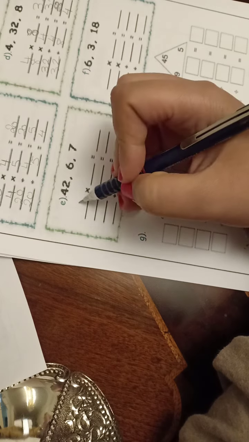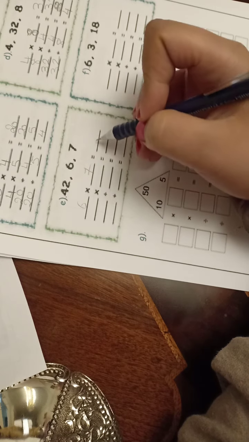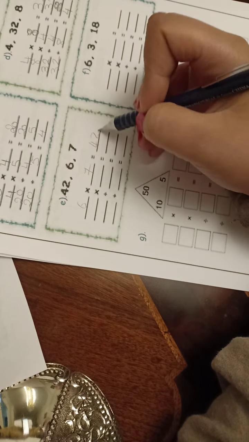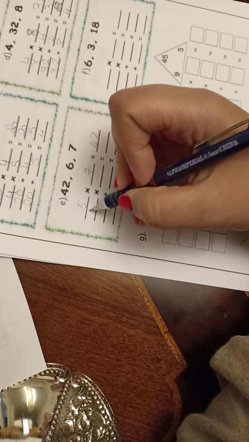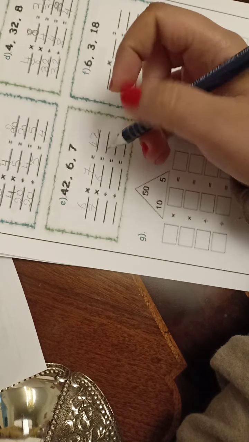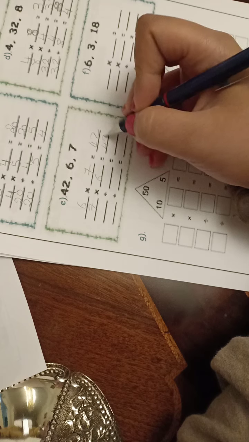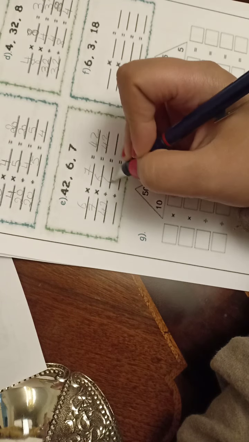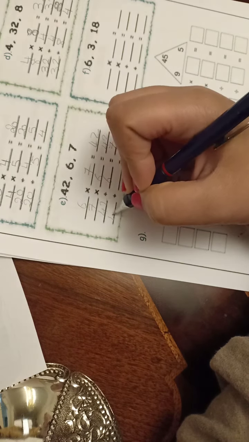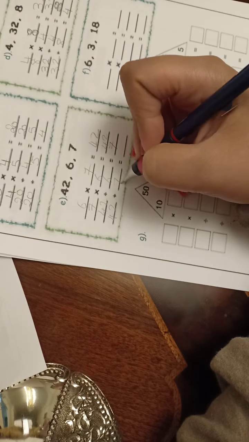Let's answer this. Which one is the smallest? 6 times 7 equals the biggest, 42. 7 times 6 equals 42. 42 divided by 6 equals 7, and 42 divided by 7 equals 6. So easy.